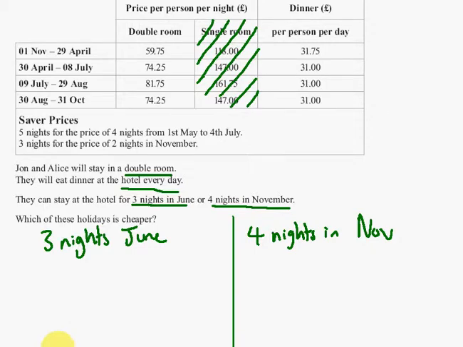3 nights in June. June is what price? June is going to be this price here, £74.25 per person per night in a double room, and £31 for dinner per day per person. Okay then, so I've got 2 people going, so let's have a look at how much it costs for 1 night first of all.